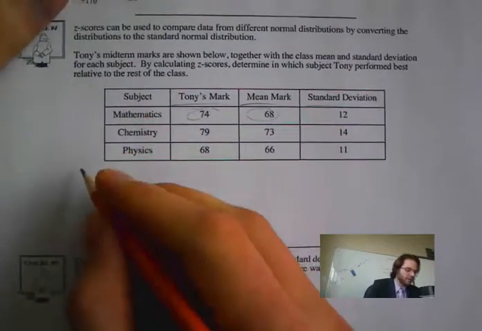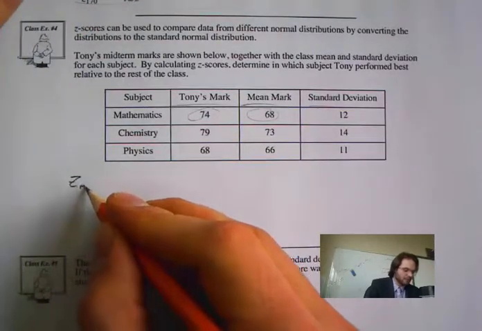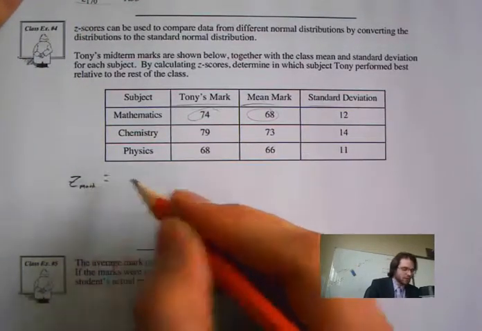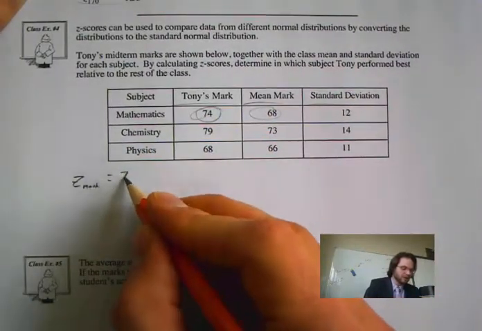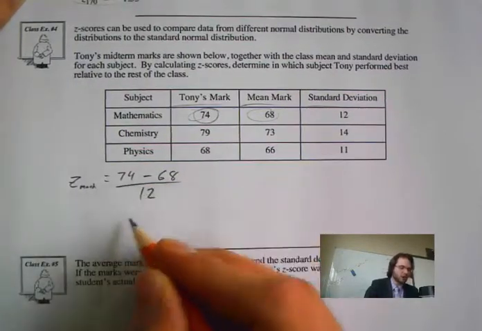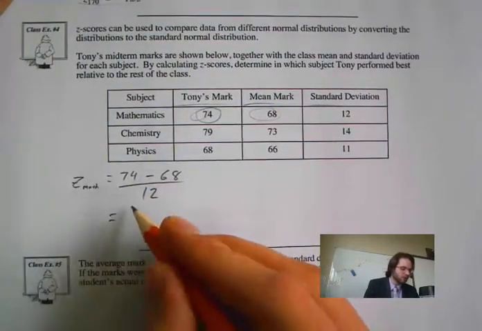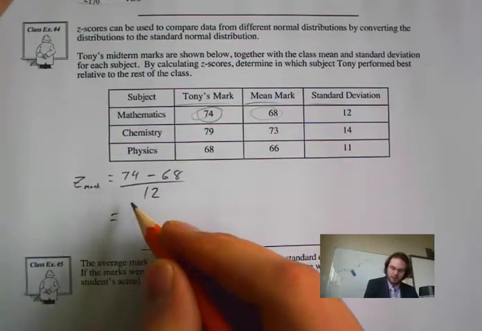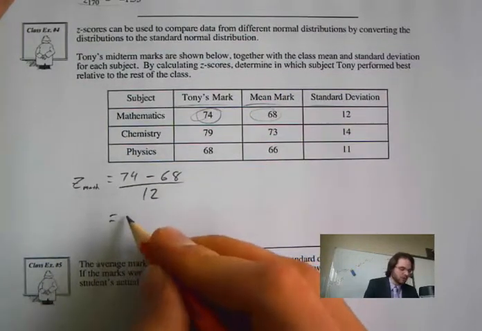So let's take a look at math first. So we're going to go z-score of math. Okay? Well, that is the same. What is the mark he has? His mark is 74. The mean is 68 and a standard deviation of 12. I calculate that, I'm going to end up getting 74 minus 68, yeah, 6 over 12, which is a total of 0.5.